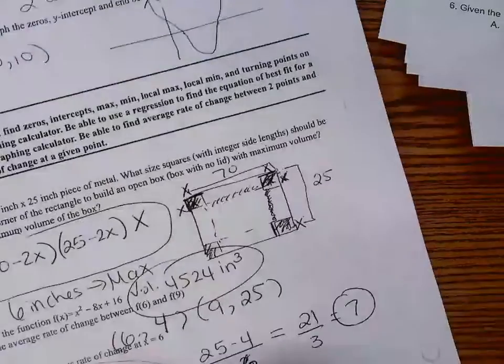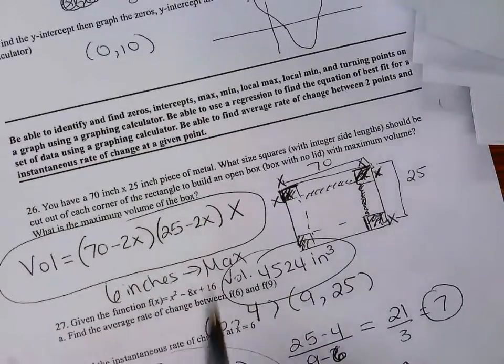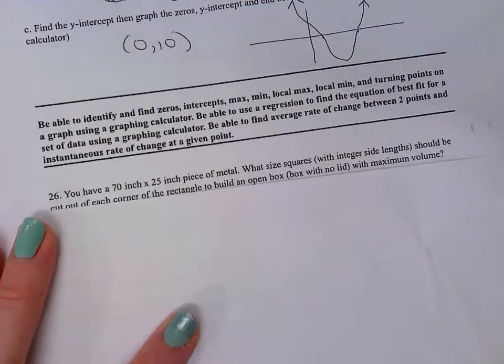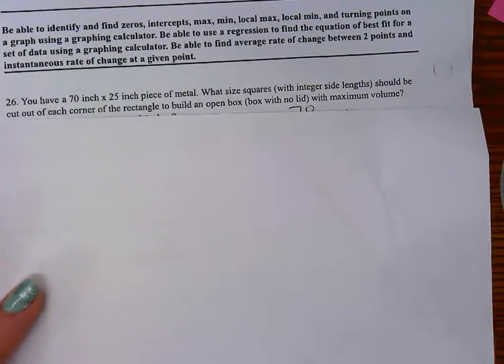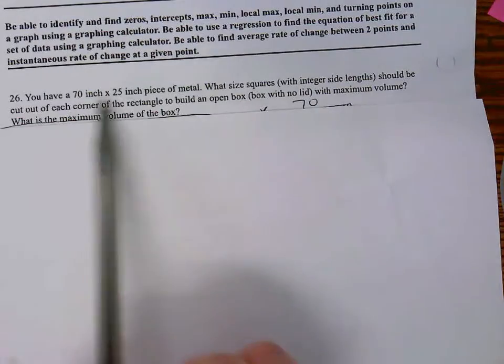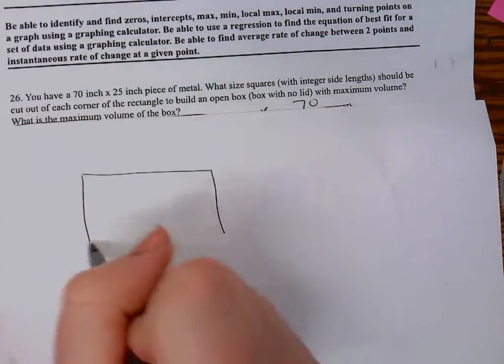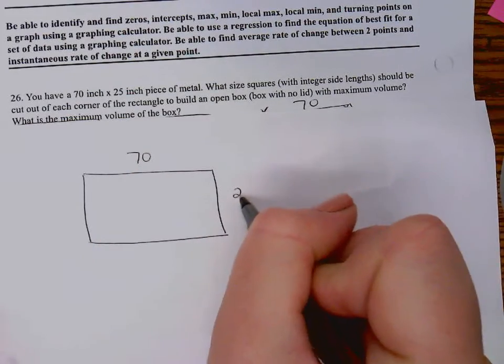All right, here is an explanation of 26 and 27 on the 16 polynomial review. So on 26, see if I can get it up there. On 26, you have a 70-inch by 25-inch piece of metal. So here's my 70 and my 25.